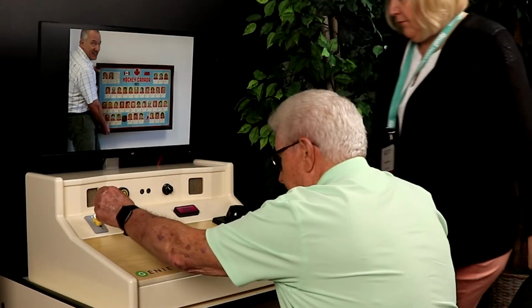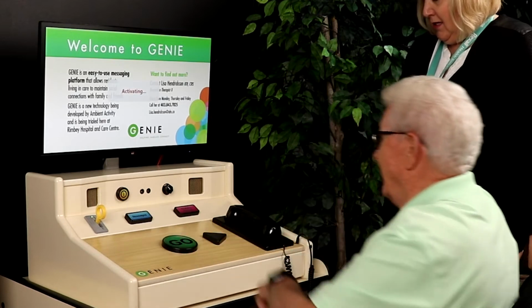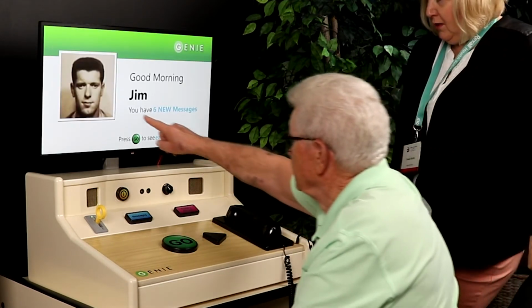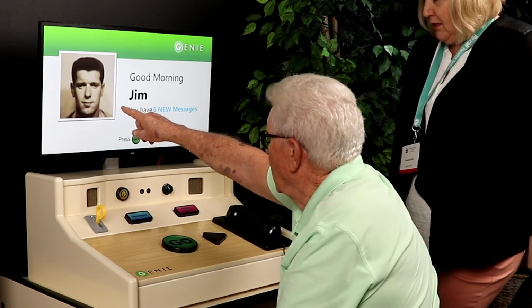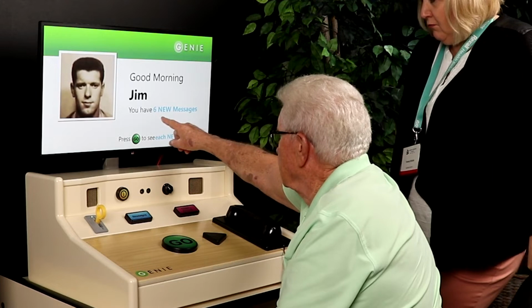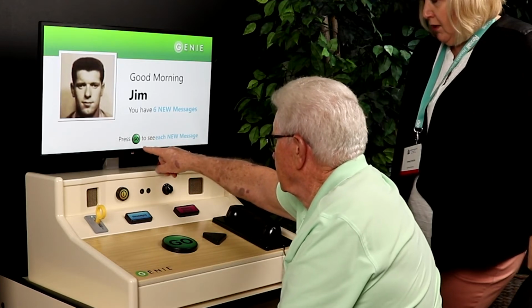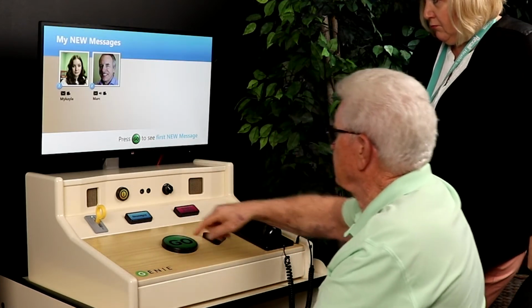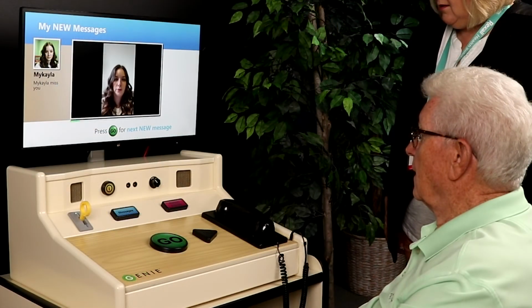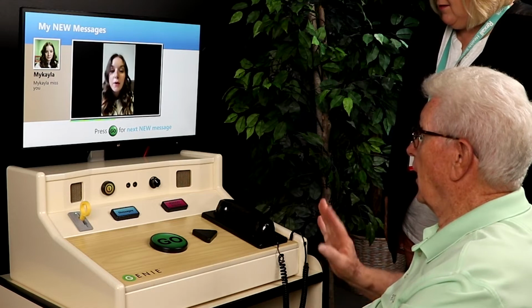A resident will insert their key into the key holder at the kiosk to access their message notification screen. A notification screen will let the resident know when new messages are available. Easy-to-follow prompts help guide the resident. A resident need only press the Go button to retrieve each new message. Once viewed, the message is stored for later viewing.